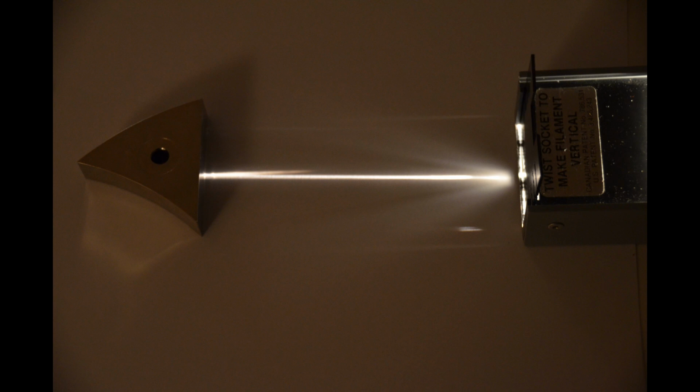The ray box has one ray that is striking a plane mirror, and because the angle of incidence is 0 degrees, the reflected ray comes straight back.